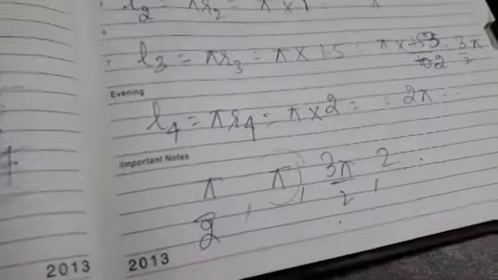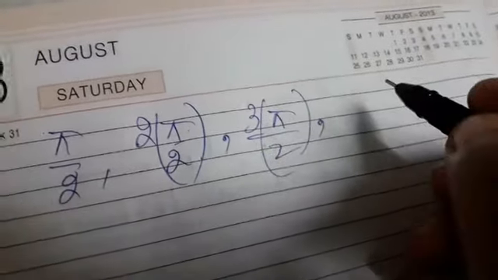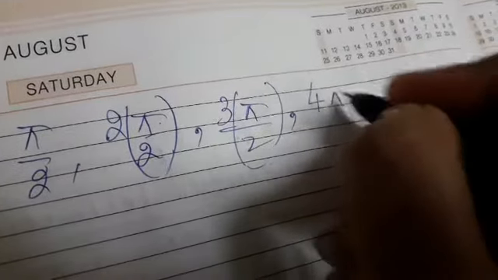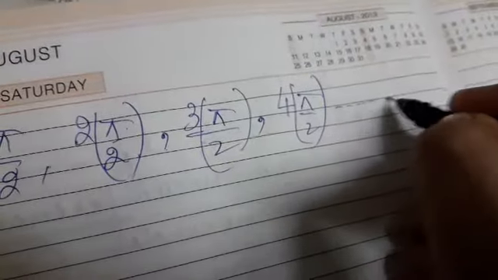How? I can write first value is pi by 2. Yes. This I can write it as 2 into pi by 2. Yes, because 2 and 2 will cancel, it will give you pi. Then the next value is 3 pi by 2. Yes. Next value is 2, which I can write it as 4 pi by 2. Yes. And similarly, it will go on.